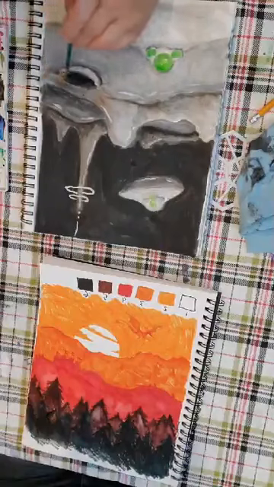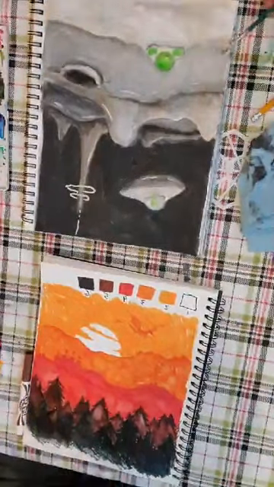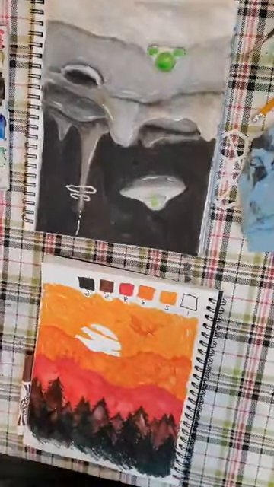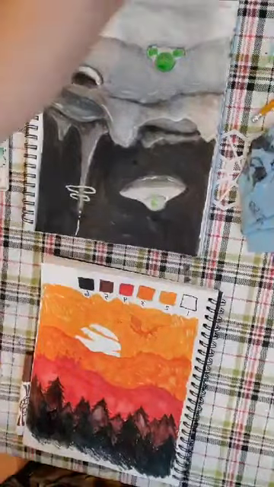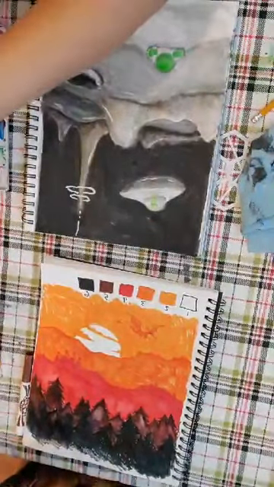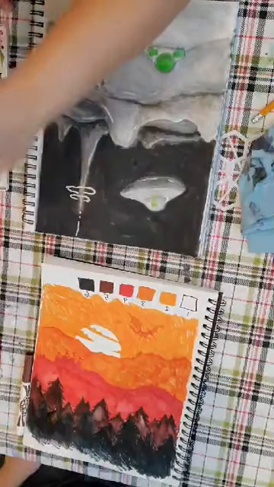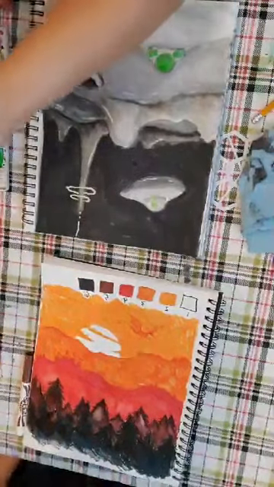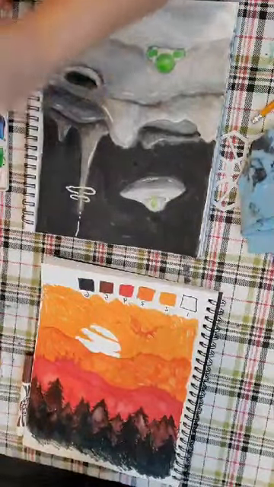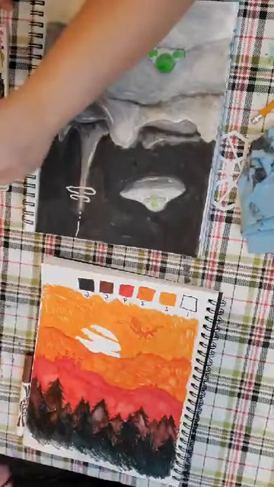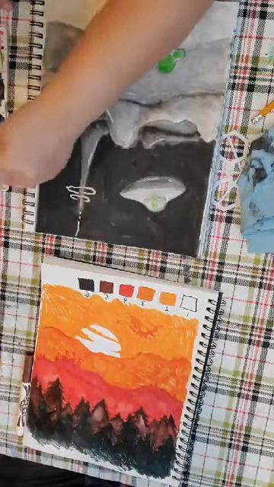Probably go back in and layer over some more black and browns to really fill out that area. That looks really cool too, though. All right, let's see. Finishing touch on my spaceship. I'm going to add white to green to make it stand out.